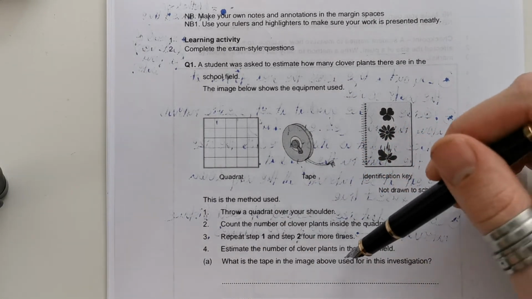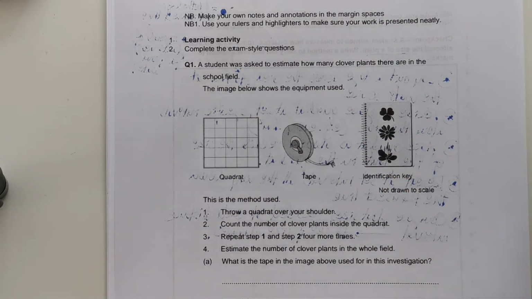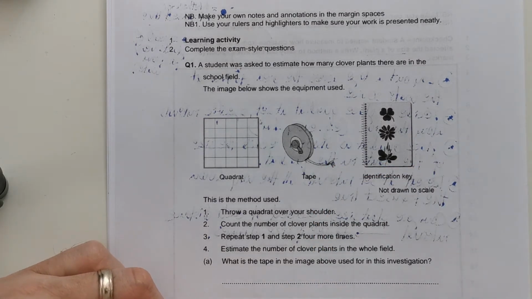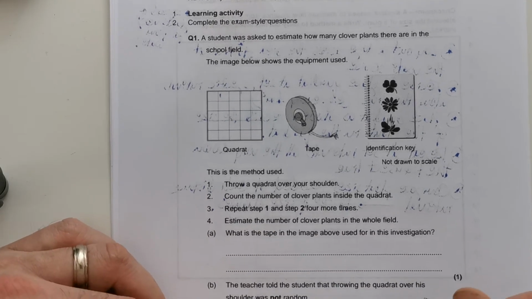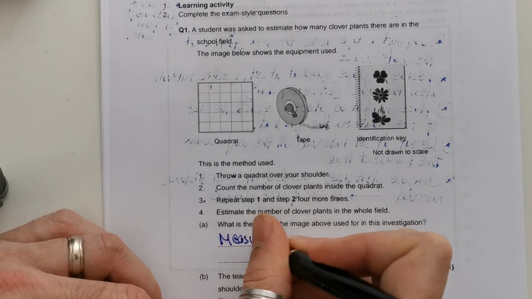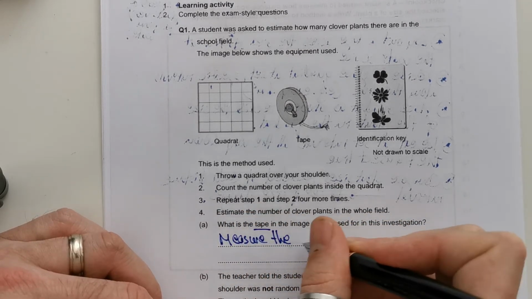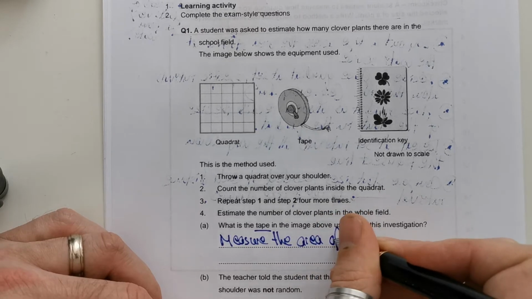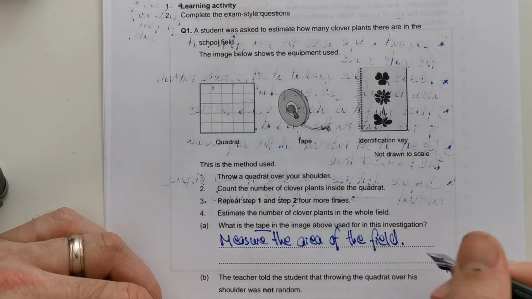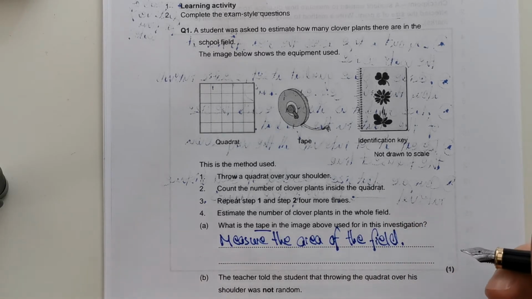What is the tape in the image above used for in this investigation? So the tape is used for distance, isn't it? So in that respect, what we need to be using the tape for is to measure the area of the field. So we can come up with an area of the field that we can multiply our sample numbers from each of the quadrats by to get our estimated population number.